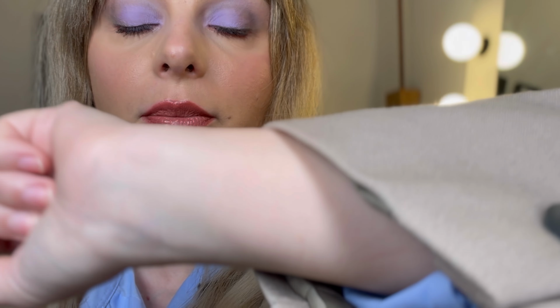It depends on the light, because if you look really close, some of them are purple. So it's very hard to give just one color to the veins of your hands.